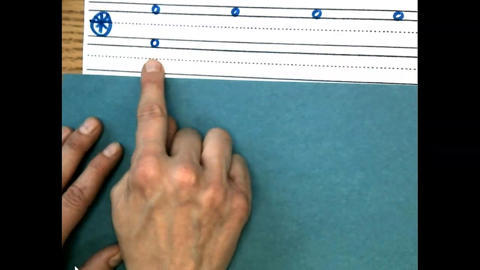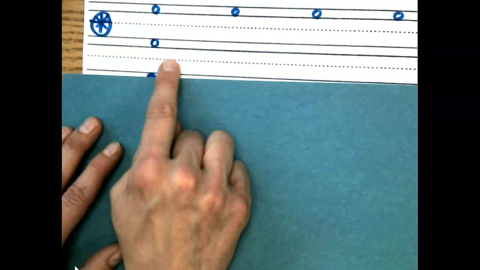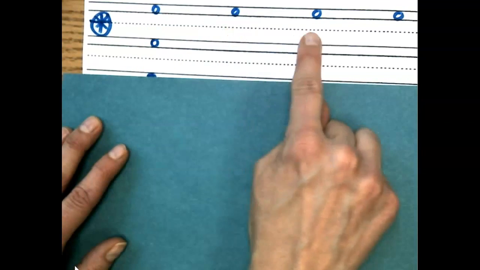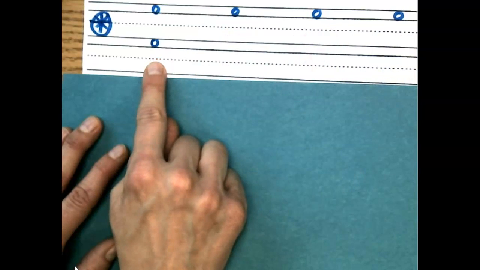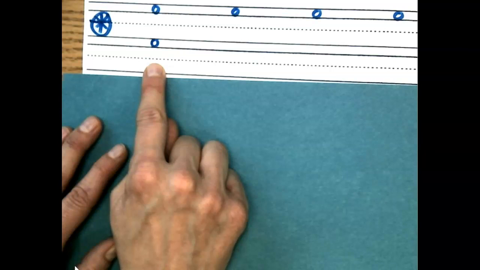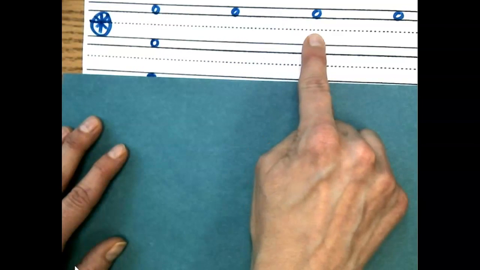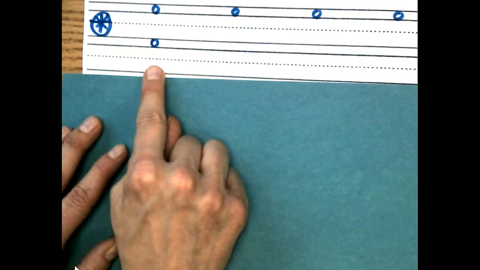Our last word is the word her. Write her under this dot that's on the second line. So it says she will sit with her. Your last word is her. She will sit with her.